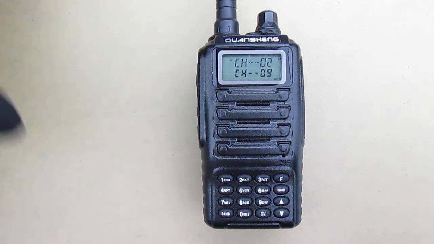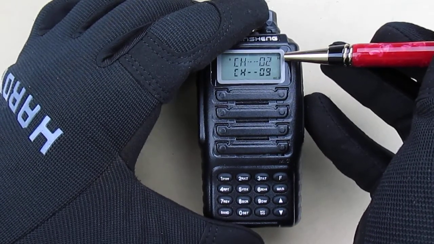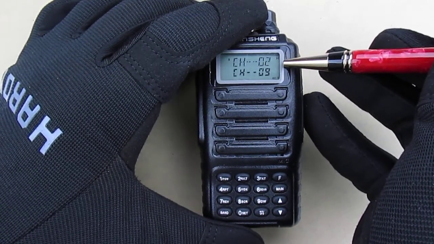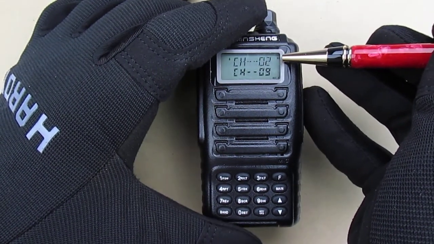And the way to do that is looking at the unit on the right side here. You can see either an H, M, or an L. As we look at this unit here, we can see that it's in H mode, high power mode.